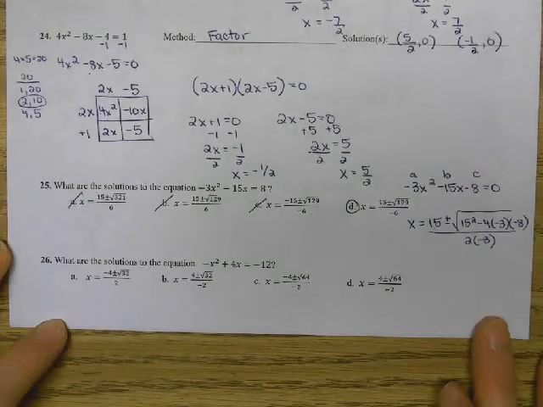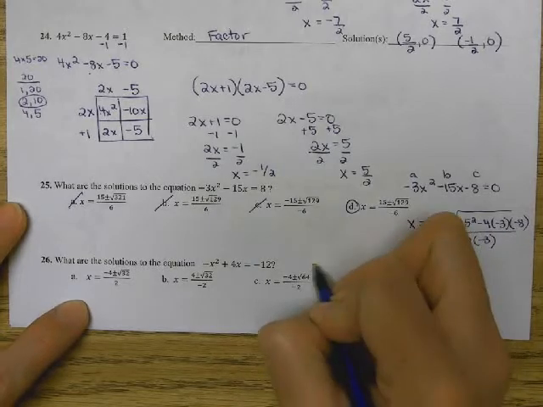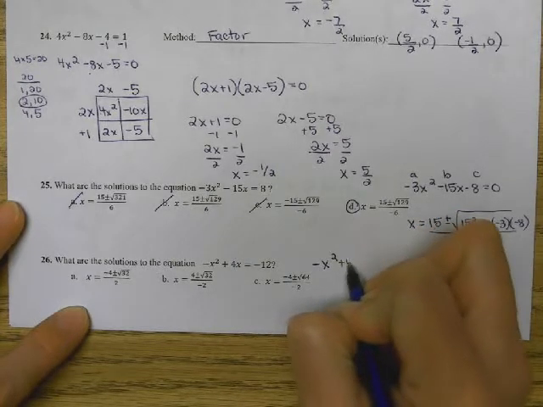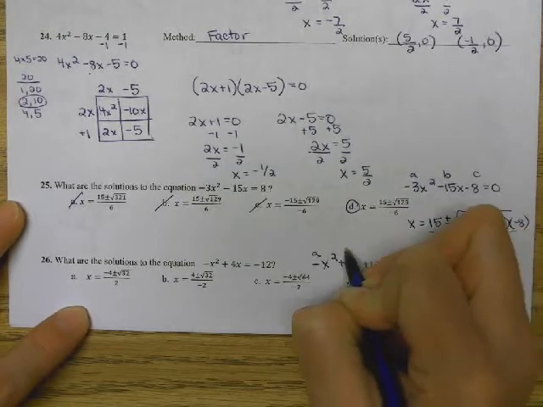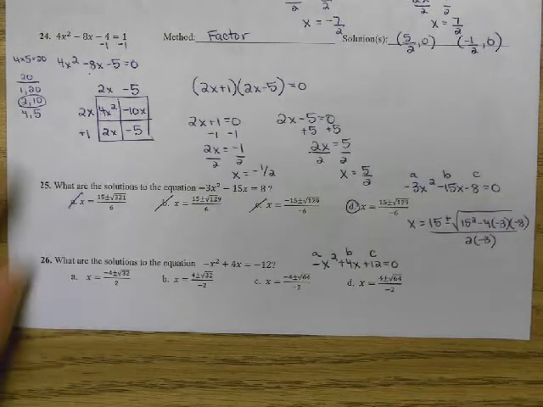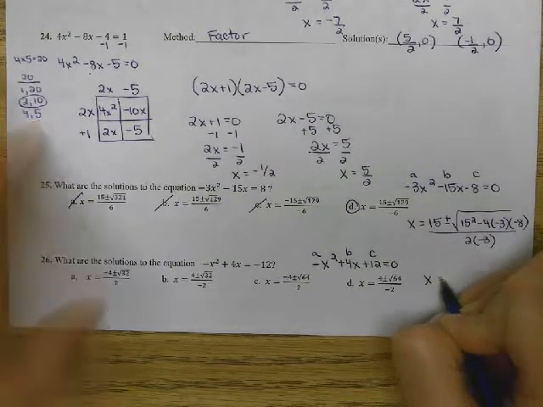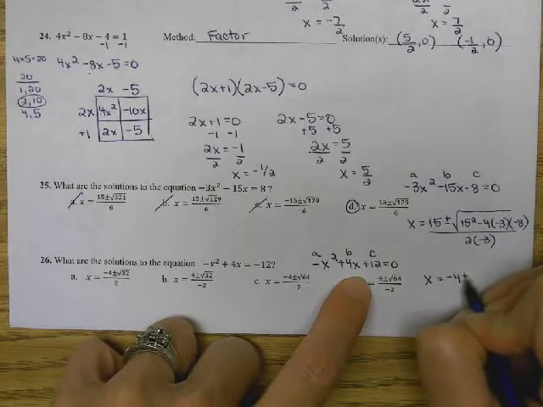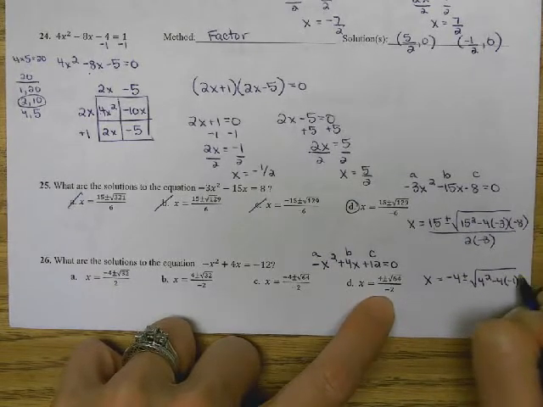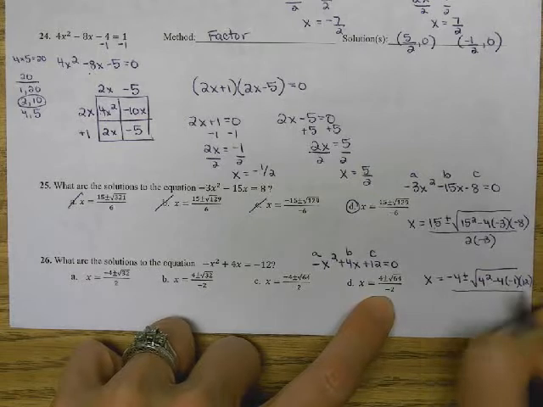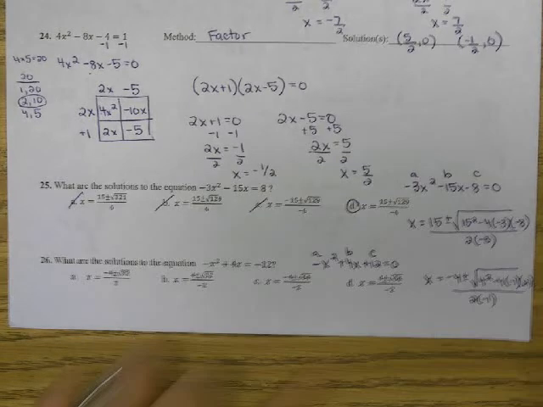So the same thing with 26. I need to make this equal 0 first. So negative x squared plus 4x plus 12 equals 0. So then a, b, and c. So x equals negative b plus or minus the square root of b squared minus 4 times a times c, all of that divided by 2 times a.